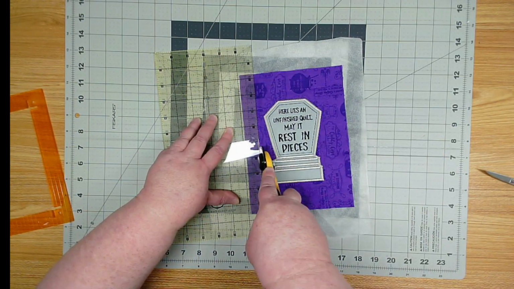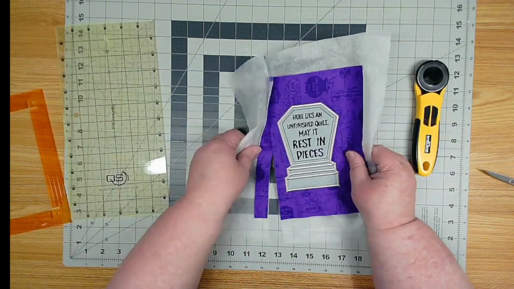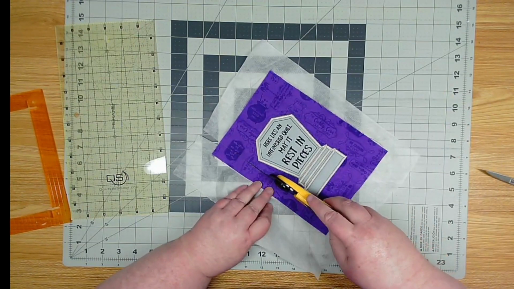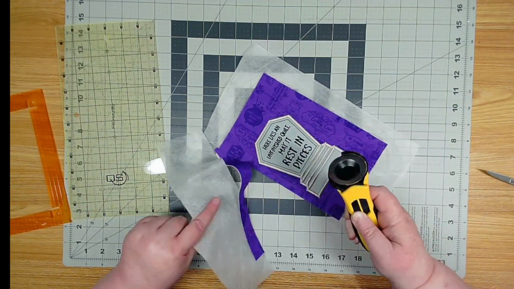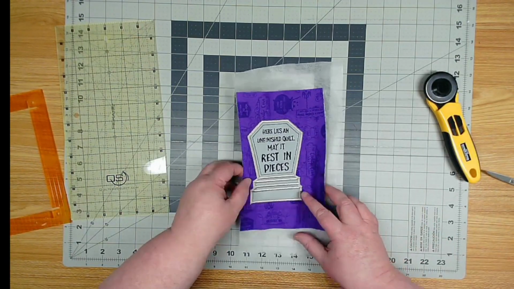Hold your ruler down, trim it nice and easy. Okay, and it didn't catch there. I do need a new blade, but this one's still going for a while, so we'll just make do.